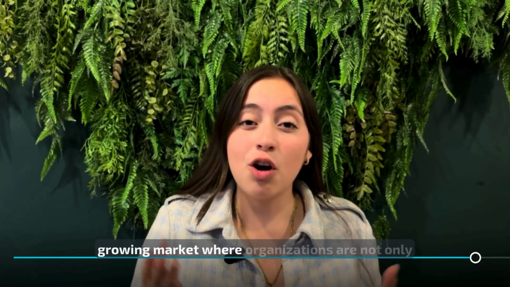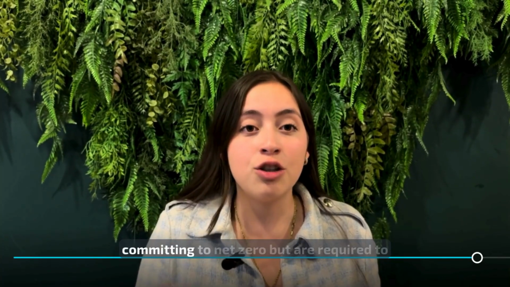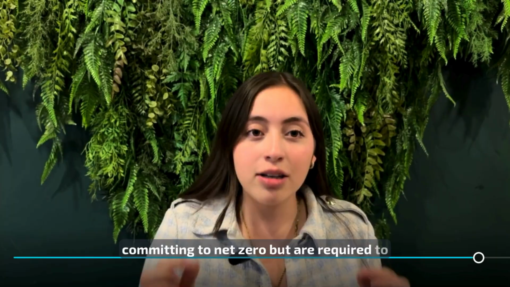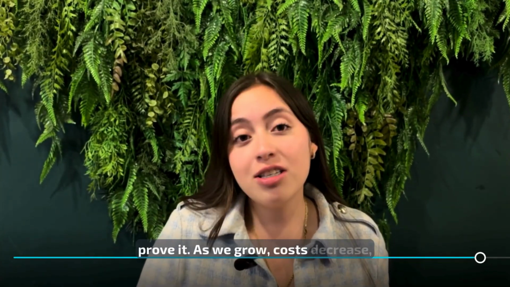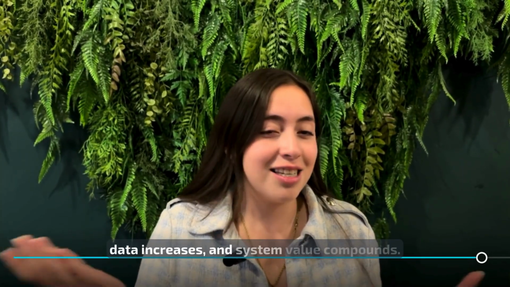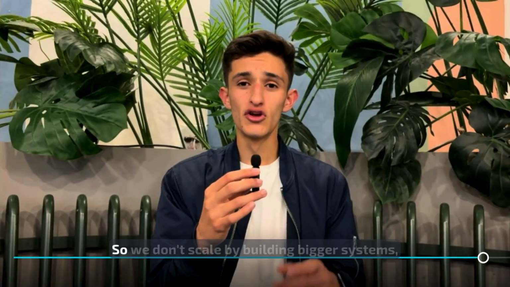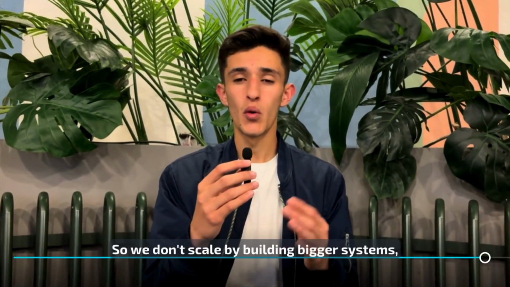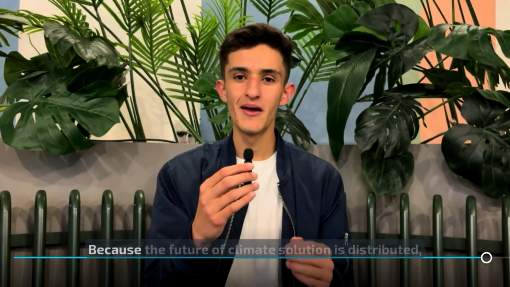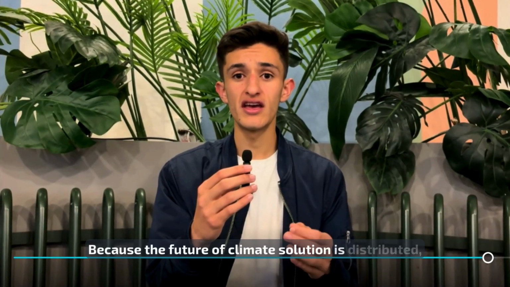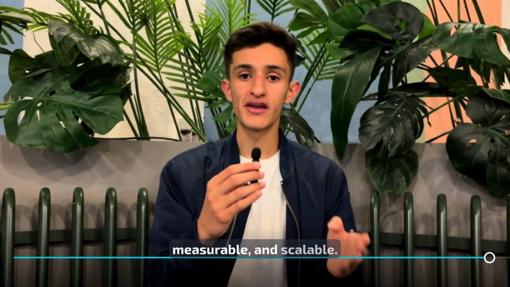This positions AirAnd Tech in a rapidly growing market where organizations are not only committing to net zero, but are required to prove it. As we grow, costs decrease, data increases, and system value compounds. So we don't scale by building bigger systems. We scale by being everywhere. Because the future of climate solutions is distributed, measurable, and scalable.